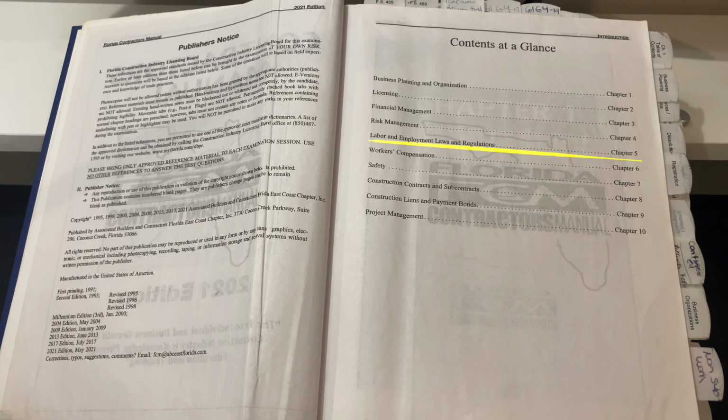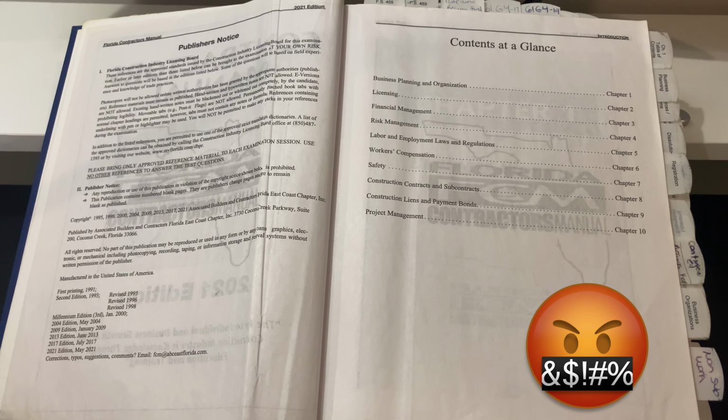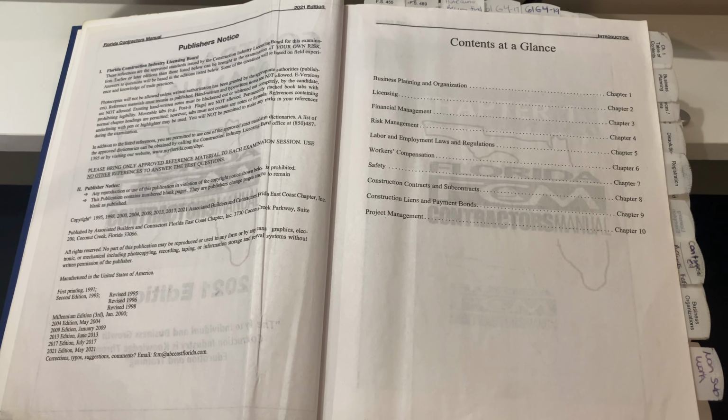Chapter 5, those are all laws, regulations. Chapter 6 is workers' compensation in the event a worker gets injured. Chapter 7 is safety, which deals with OSHA. And then chapter 8 is basically just a contract between you and the owner. And then last but not least, construction liens and payment bonds. In other words, that's when a contractor says, hey, I did the work and you don't want to pay me. Now you have to file a construction mechanical lien against that property.